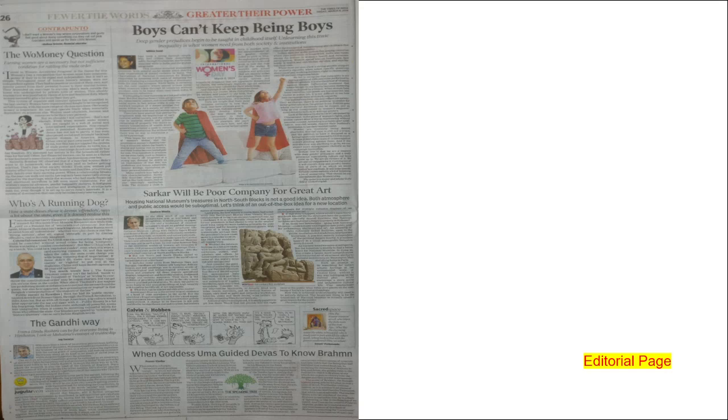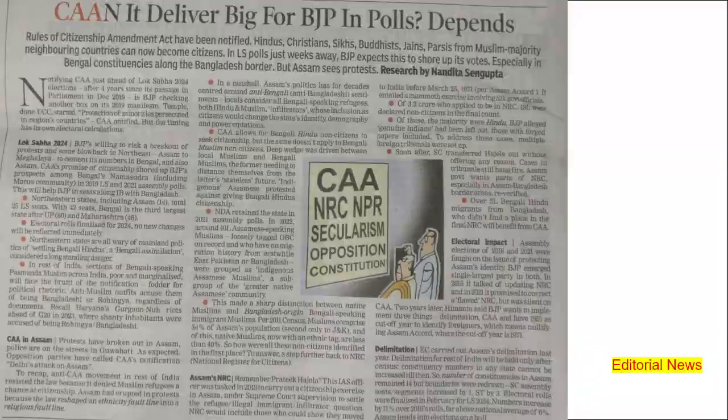Another page of the editorial section, again 1, 2, 3, 4, 5, 6. I've taken the example of the Times of India because this is readable for a beginner. Though you will find difficulty a few times, like when you do not know the words, you might find it difficult, but ultimately you will read it. And then all this is the news.